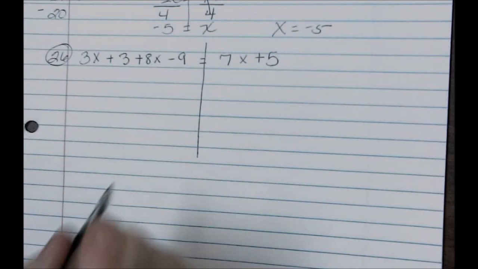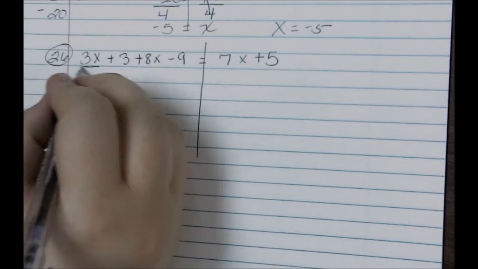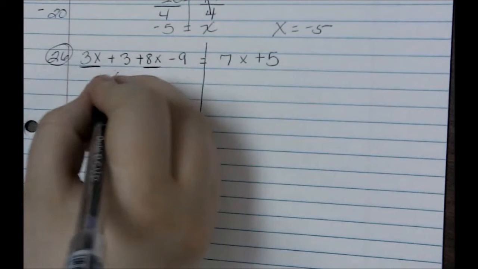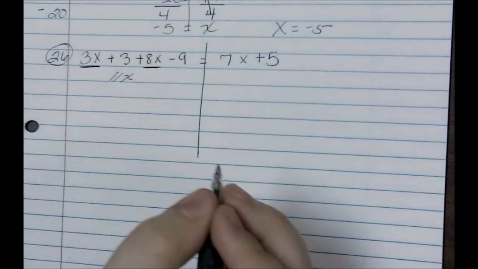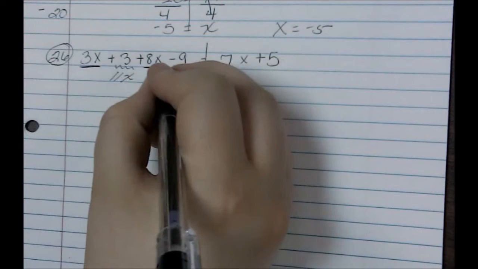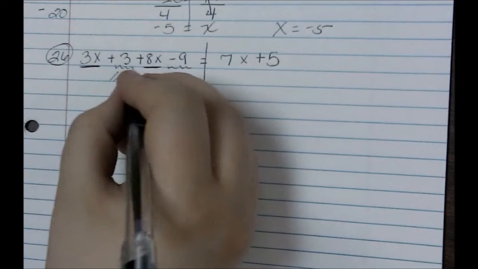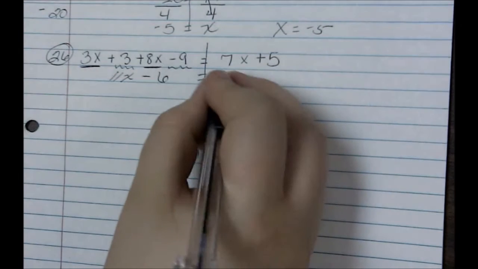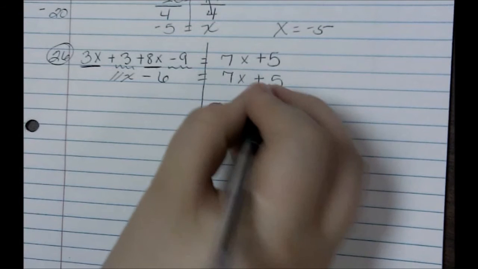So the first thing I'm going to do is combine my like terms. So 3x plus 8x is 11x. 3 minus 9 is -6.